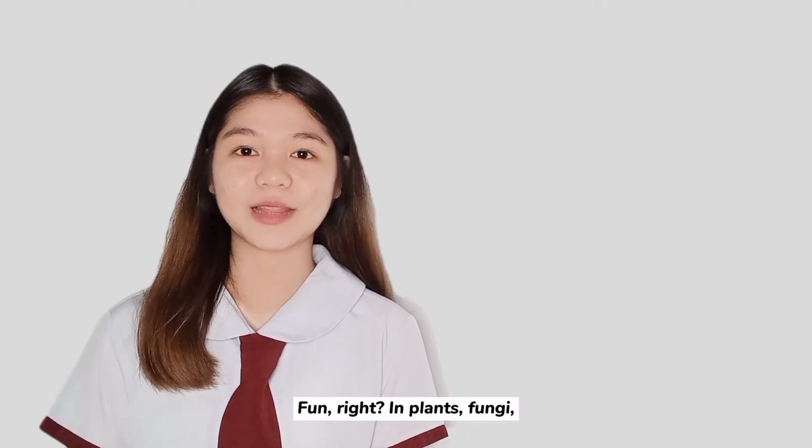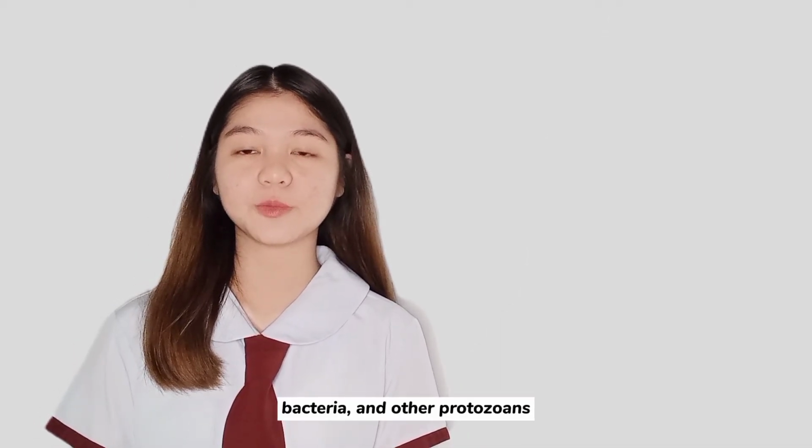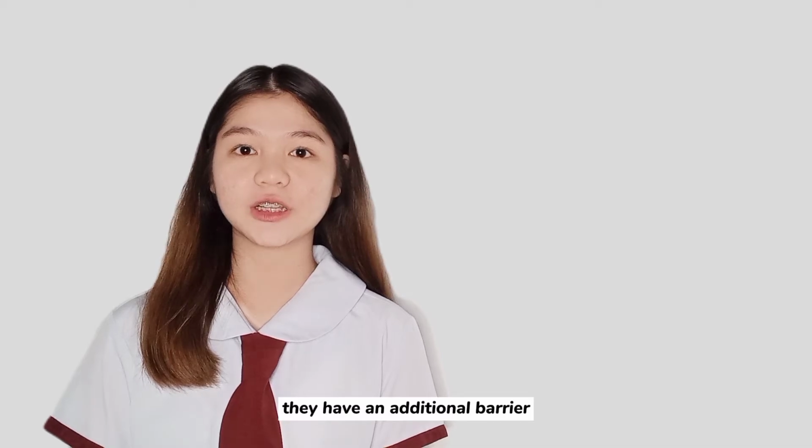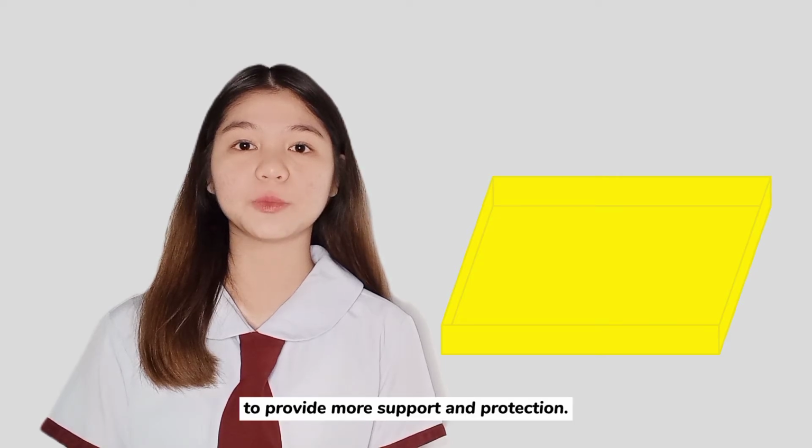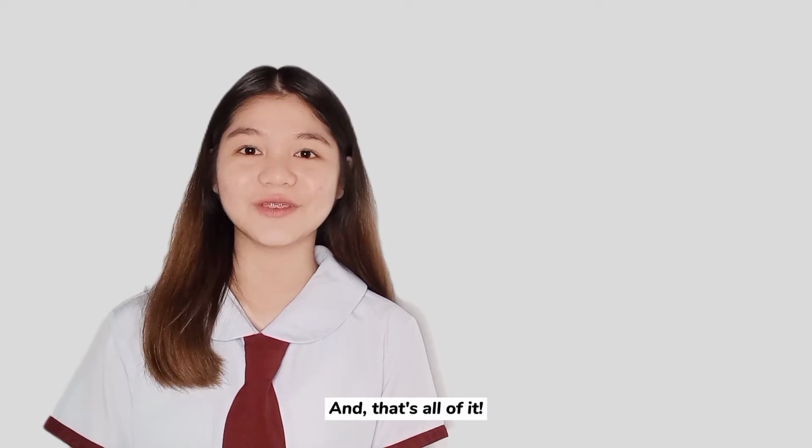Fun, right? In plants, fungi, bacteria, and other protozoans, they have an additional barrier aside from the cell membrane. In this factory, we have the Choco Box, which serves as a separate layer to provide more support and protection. And that's all of it.